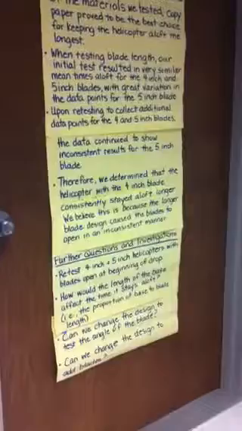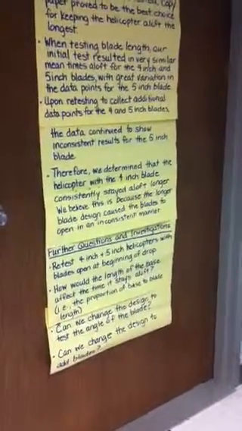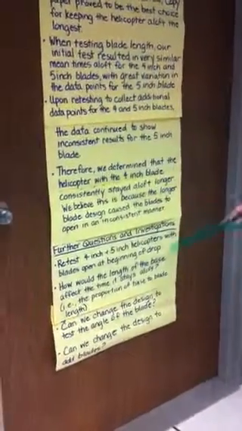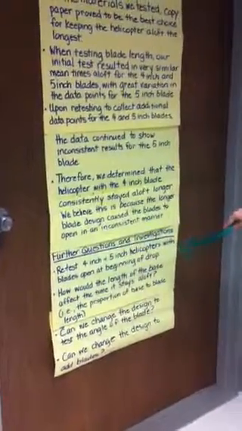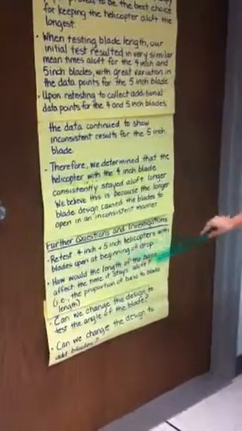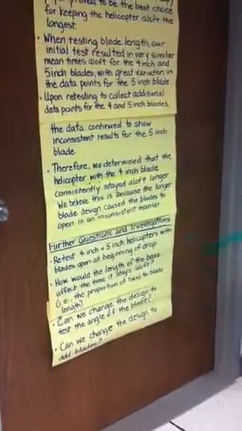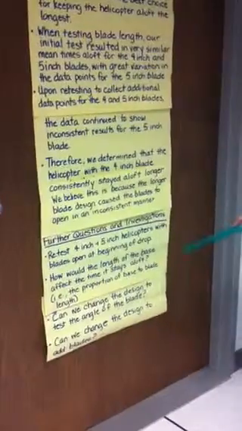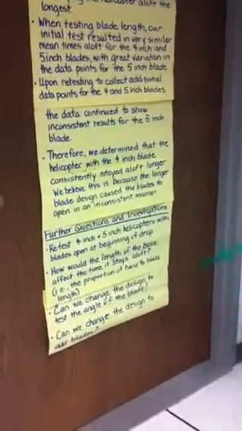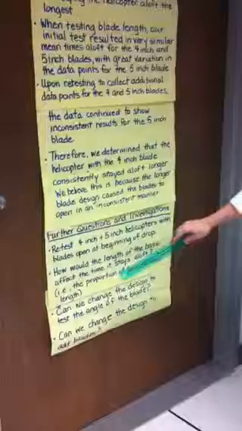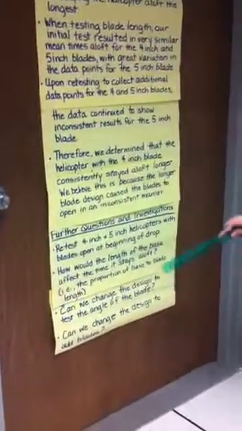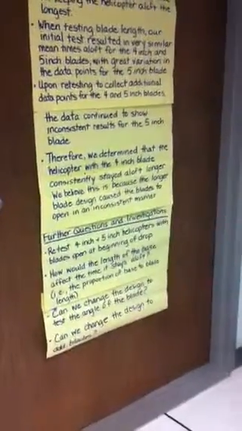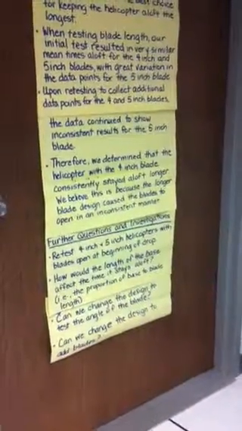Further questions and investigations we would have as we would move further in this inquiry would be to retest the 4-inch and 5-inch helicopters with the blades open at the beginning of the drop. We also wondered how the length of the base would affect the time that it stays aloft, in other words, the proportion of the base to the blade length. Two other questions we also thought were, can we change the design to test the angle of the blade, and can we change this design to add blades? Those would be further tests that we might be interested in looking into as well.